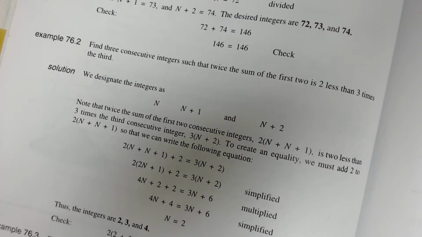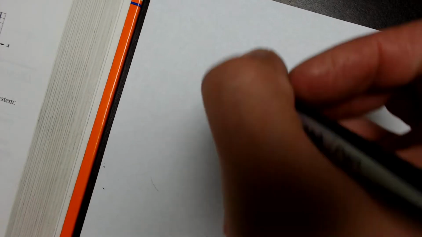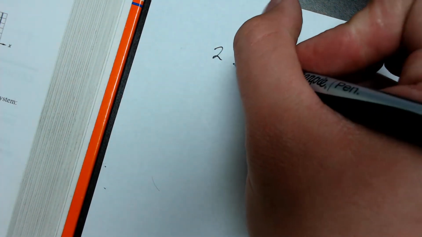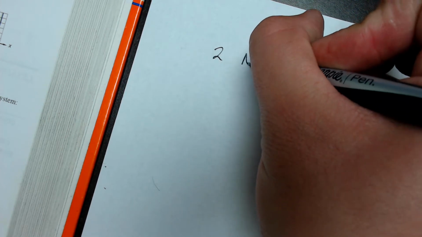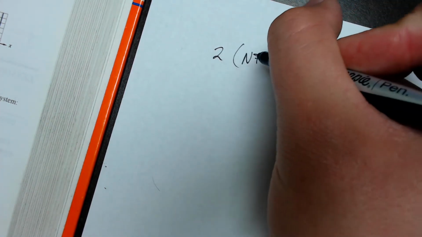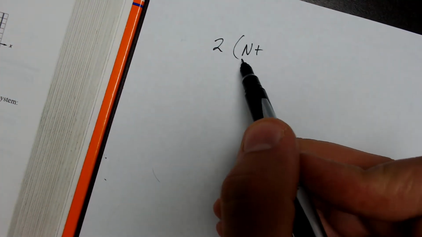So let's go back to the problem. I need to find 3 consecutive integers such that twice the sum of the first 2. Okay, so let's write down twice the sum of the first 2. So I want 2 times the sum of the first. So the first is n. Sum means plus. Sum is an answer, so I'm going to want to put that in parentheses.